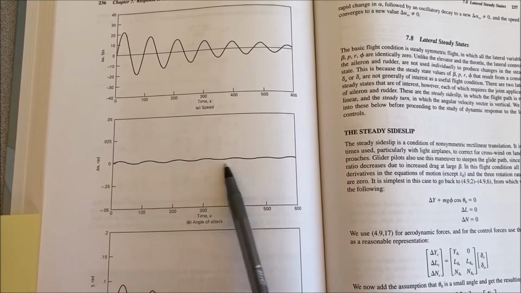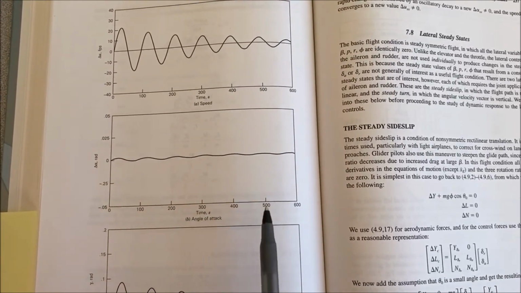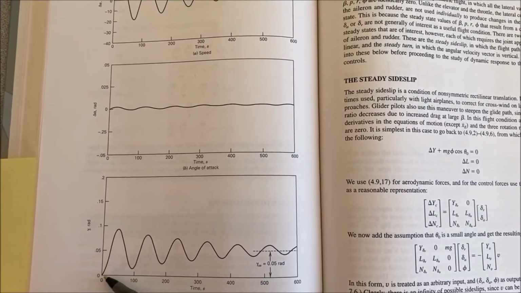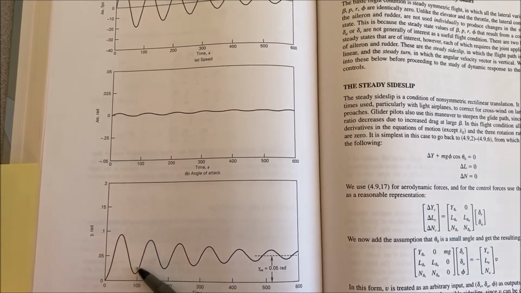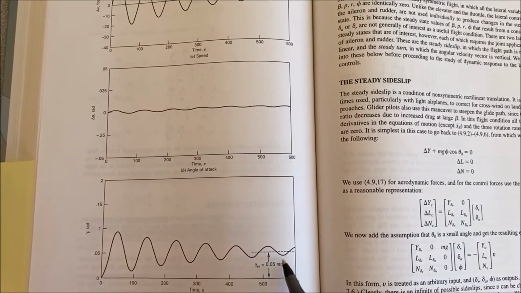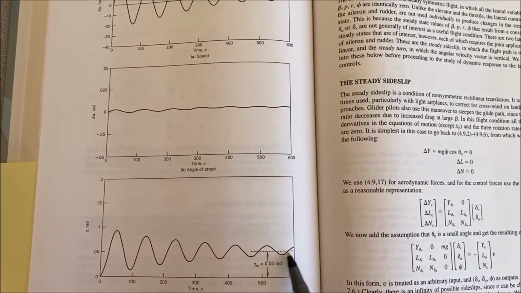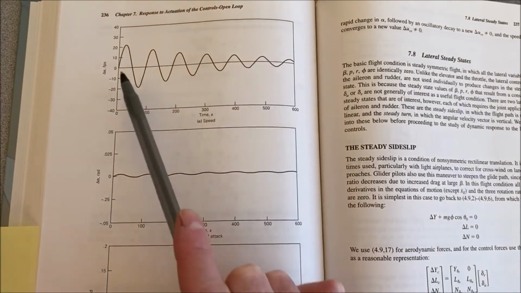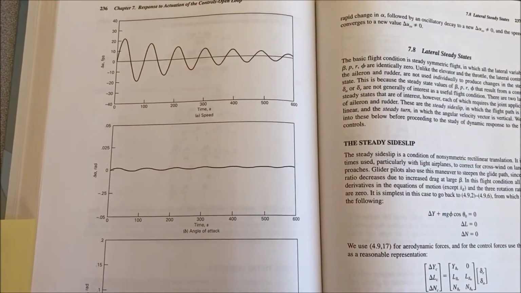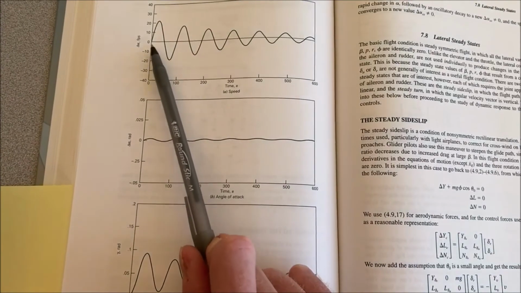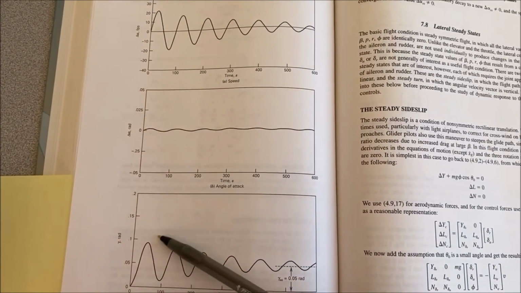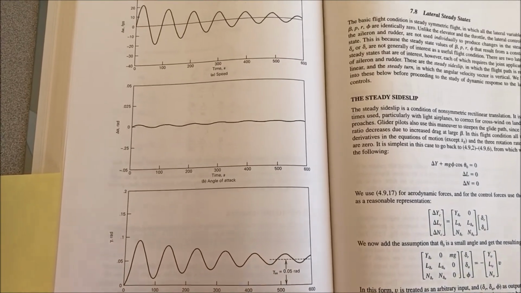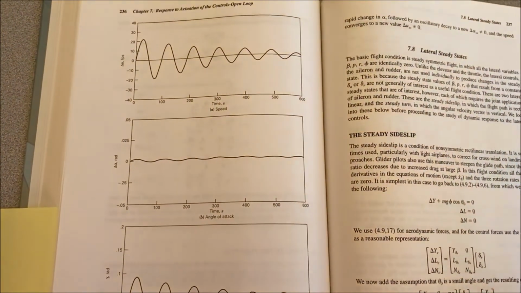Notice as well that this is all at pretty much a constant angle of attack. But now the flight path angle increases, oscillates, but ultimately converges towards a new flight path angle, right? But the speed decays back to the original speed. So the initial response is that the speed changes and the flight path angle changes, but ultimately it converges to a new flight path angle at the original speed.